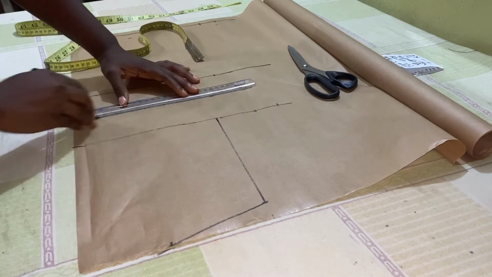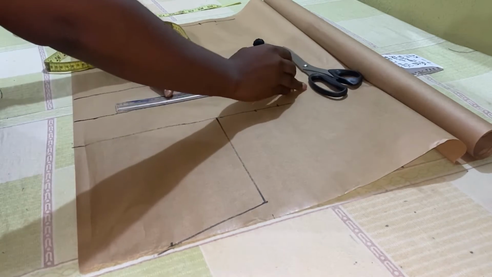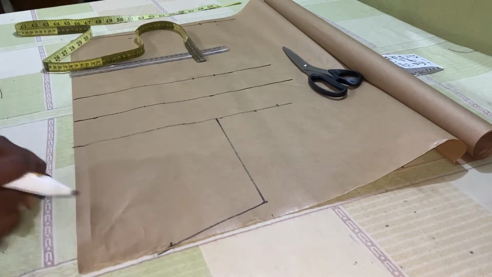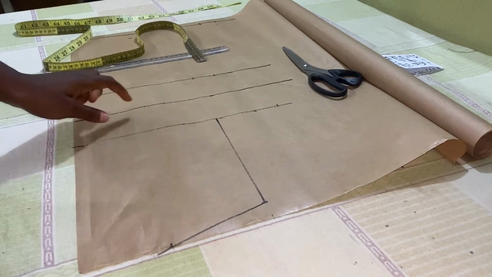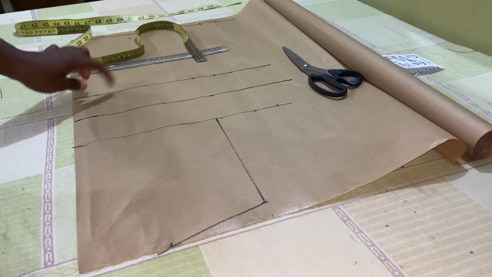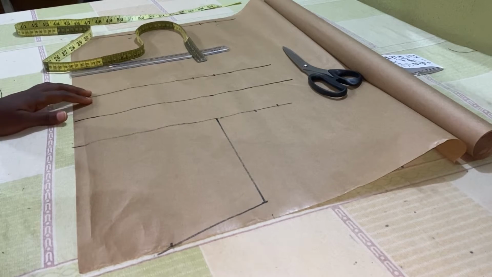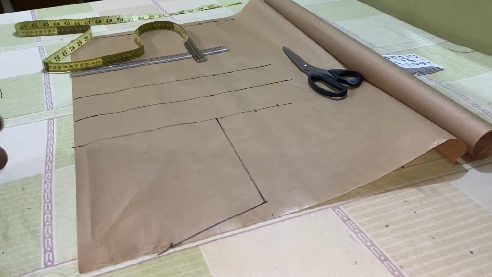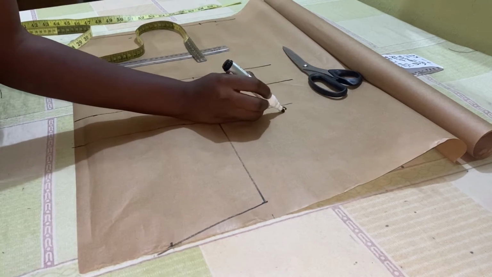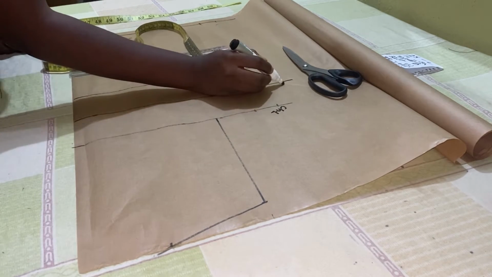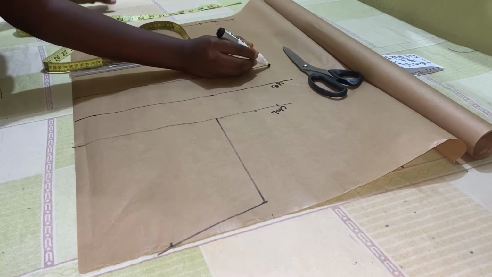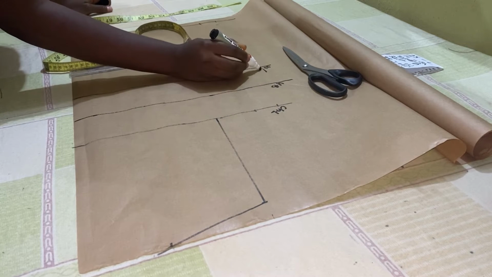This one is 12, so you just connect like this. Whoever you are sewing for can be 11, can be 10, it depends on body size, but this is 12, so you just roll it and connect. You can also label it just for identity: your chest line, your under bust, your waistline, also known as half length.